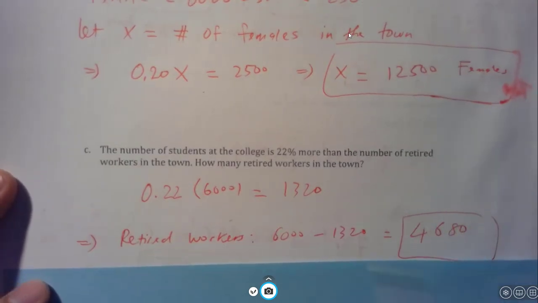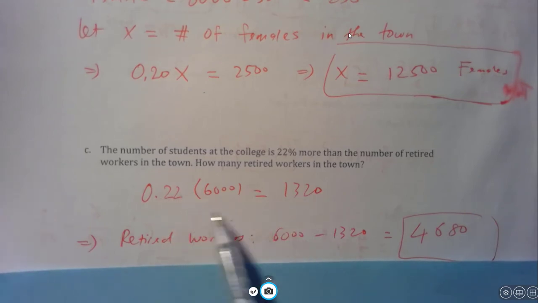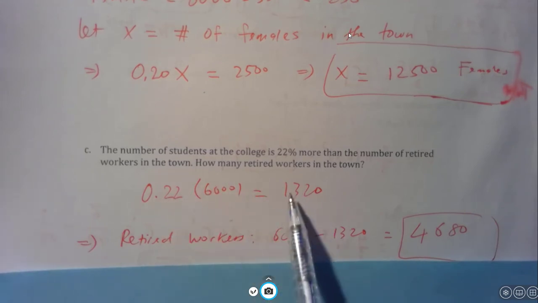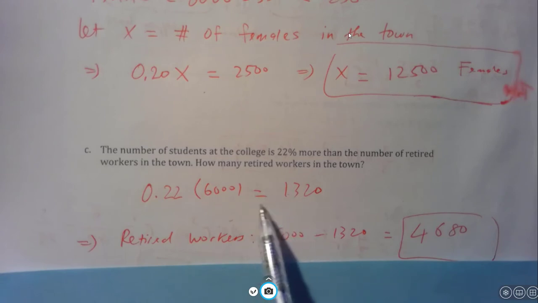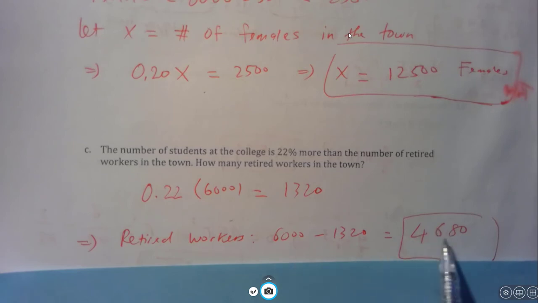Right, this is the 22% of the current population of the college. And then we know that the retired workers are 22% less than what the college is having. So we take the college population, subtract 22% of that value to get to 4,680 retired workers in the town.